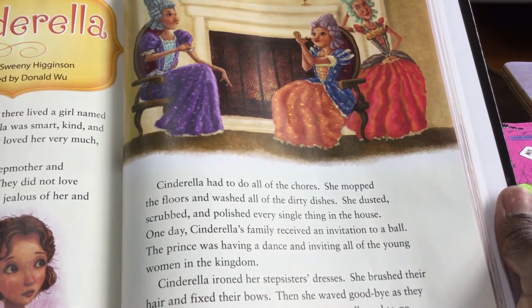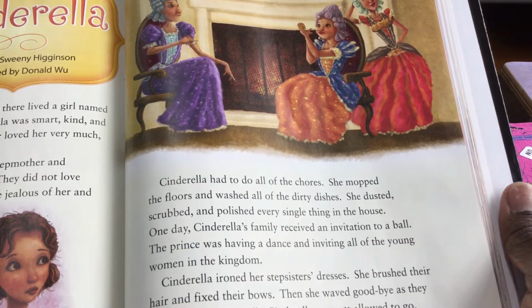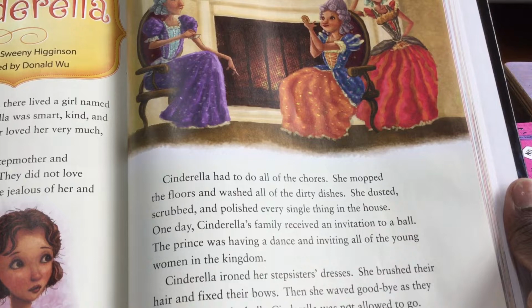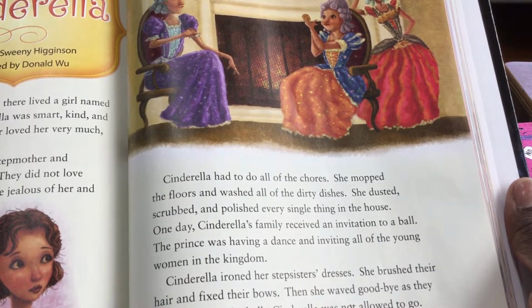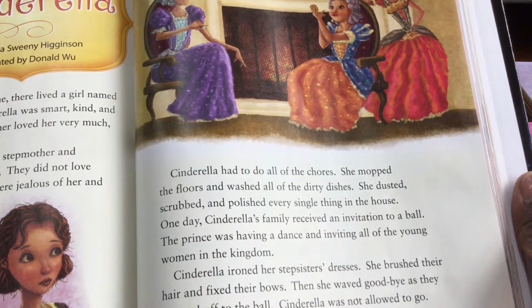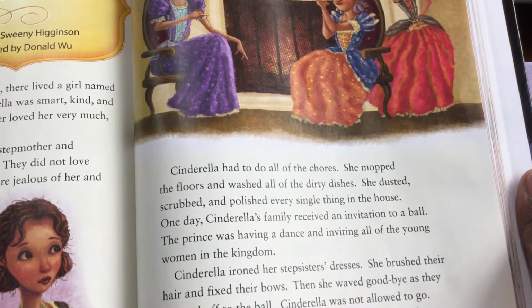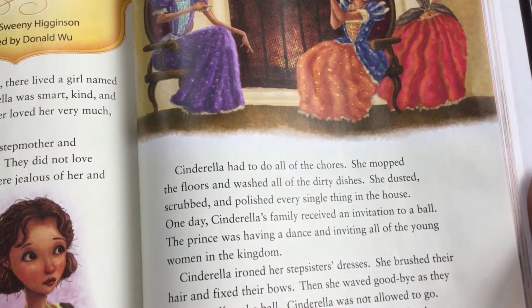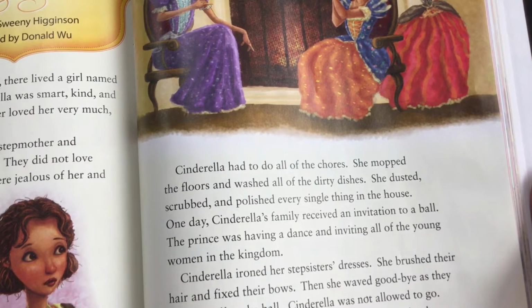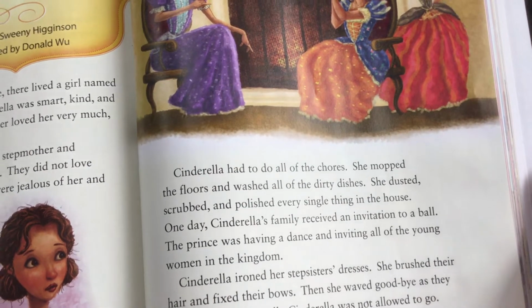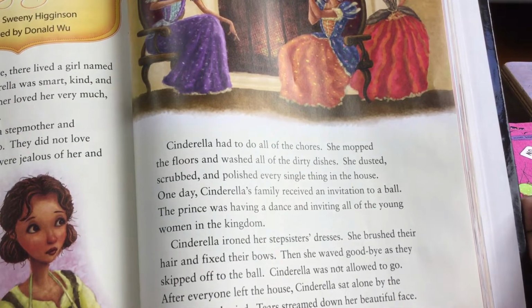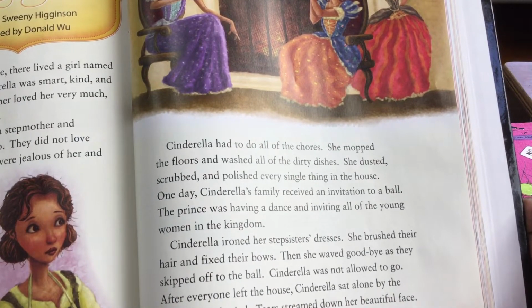Cinderella had to do all of the chores. She mopped the floors and washed all of the dirty dishes. She dusted, scrubbed, and polished every single thing in the house. One day, Cinderella's family received an invitation to a ball.